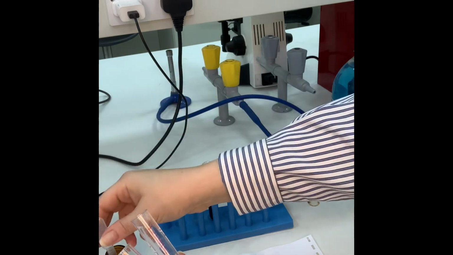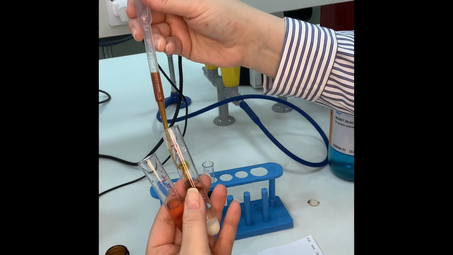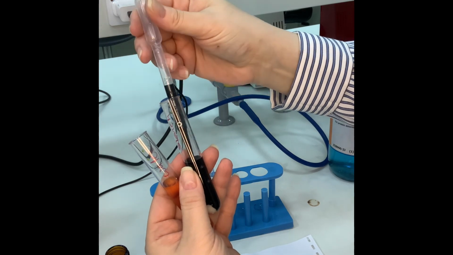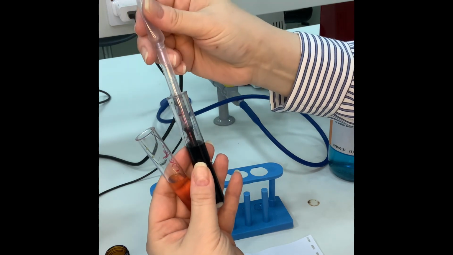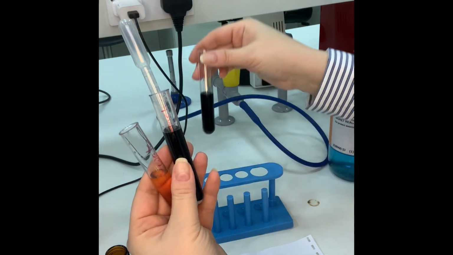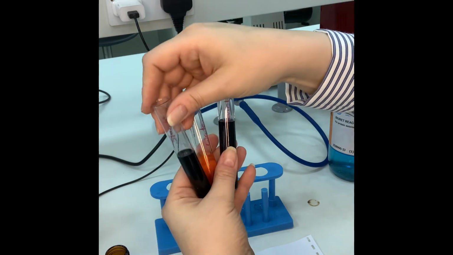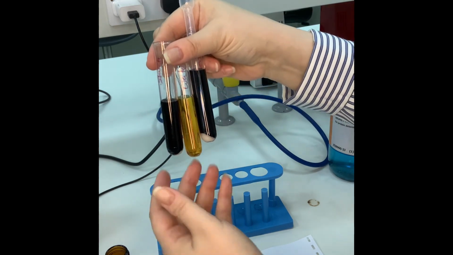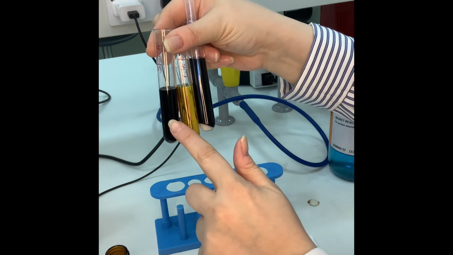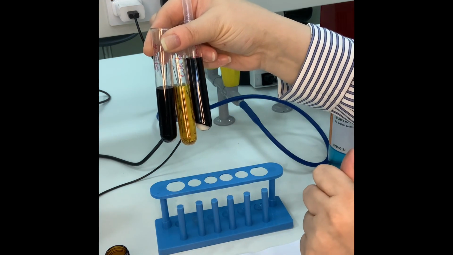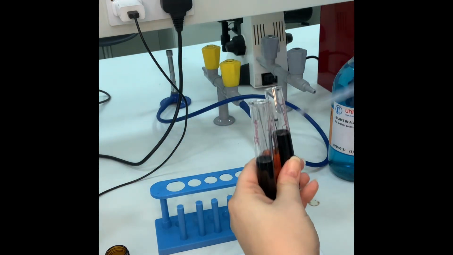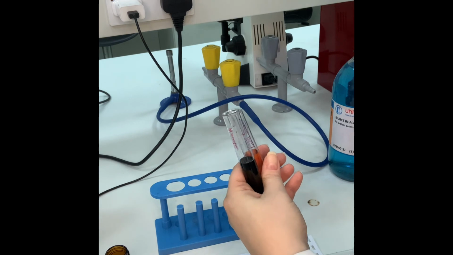This is the starch. Instant color change. I'll just mix it. So this is my sample, this is my positive control, and this is my negative control. It's very important to compare my result to the positive and negative control for accuracy and precision. Okay? Beautiful, right?